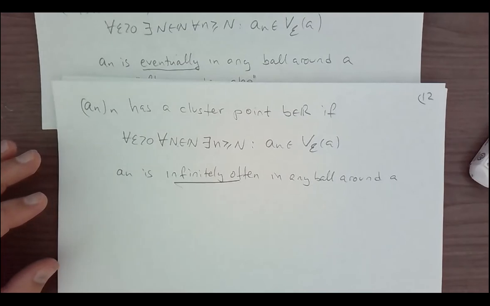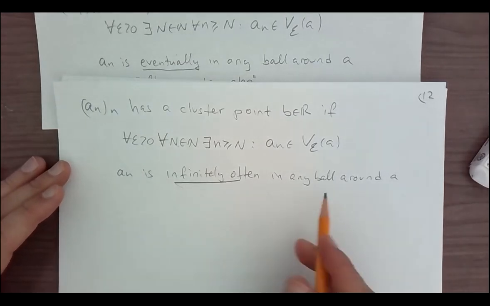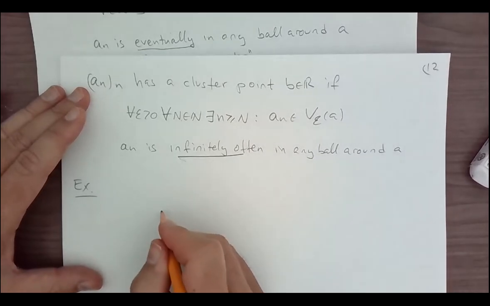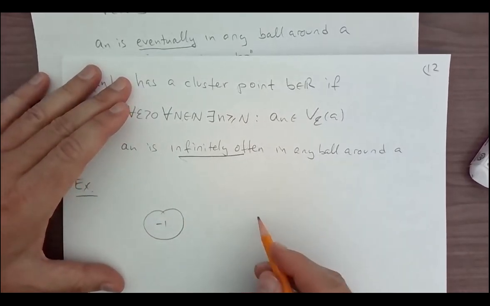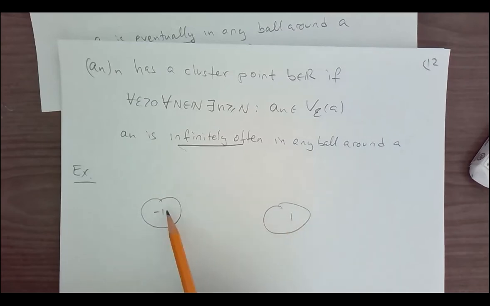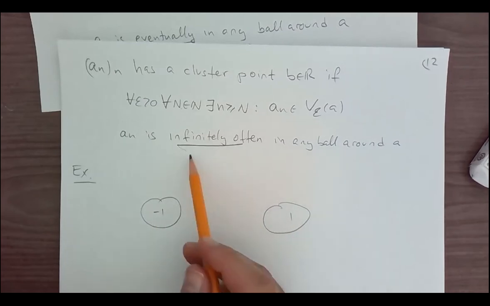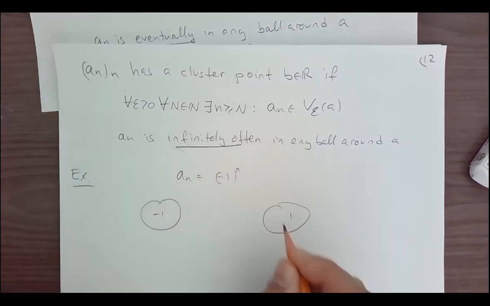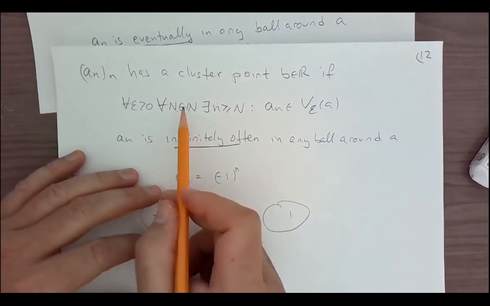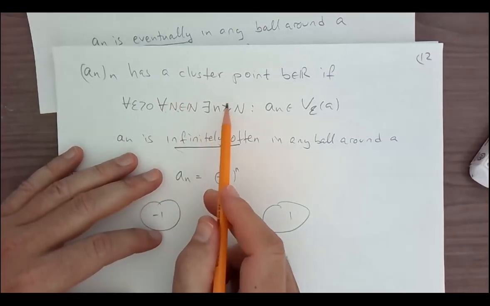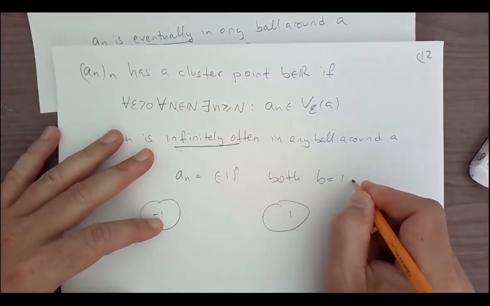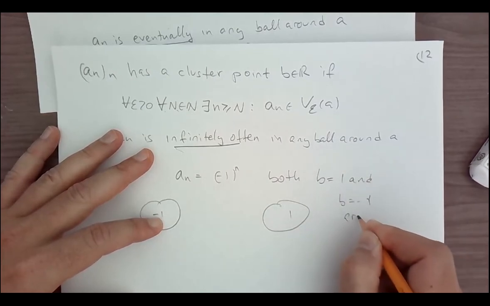And so what we're seeing in the example with -1 and 1, if this is my ball around -1, and this is my ball around 1, we see that we do not converge to 1 or -1 because we keep jumping back and forth. But what is true is that no matter how far out in my sequence I go, for any n, I can always find a point that comes later, such that I'll be in this ball and such that I'll be in this ball. So here both B equals 1 and B equals -1 are cluster points.